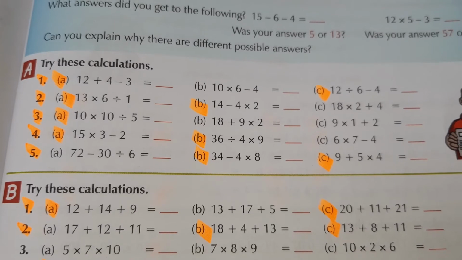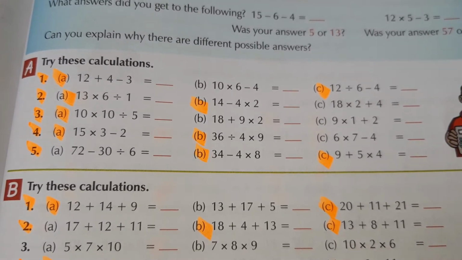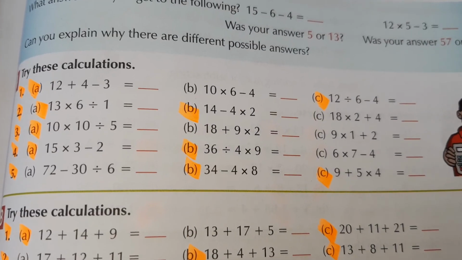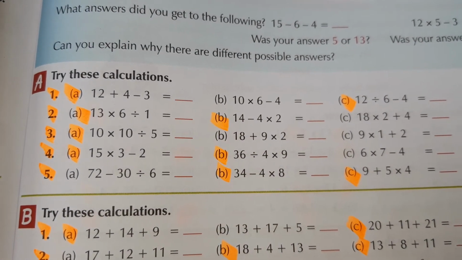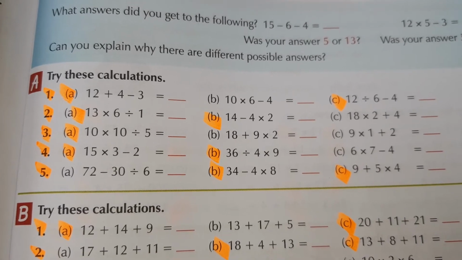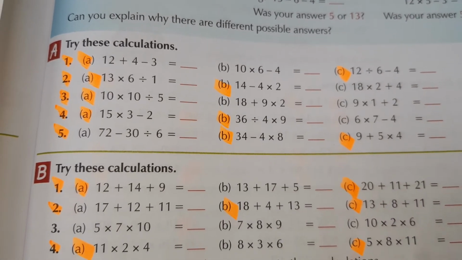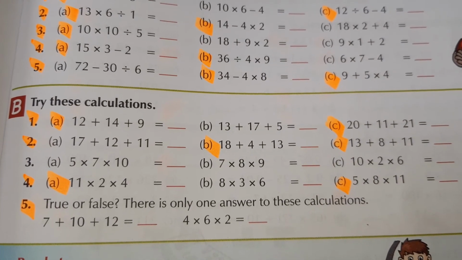4A is 43 or 15. And 4B is 81 or 1. 5B is 240 or 2. And 5C is 56 or 29. And then part B, try these calculations as well.